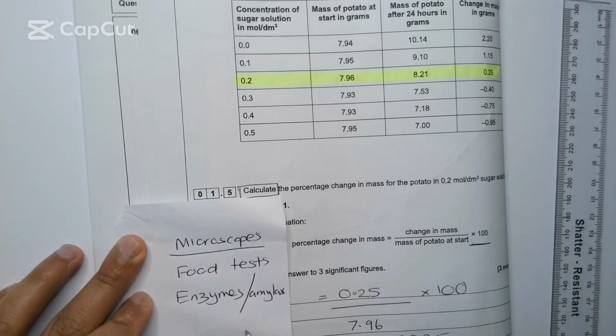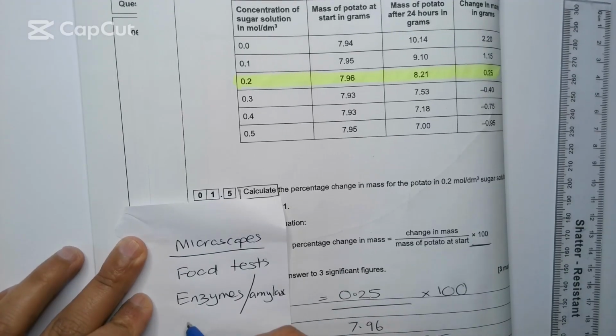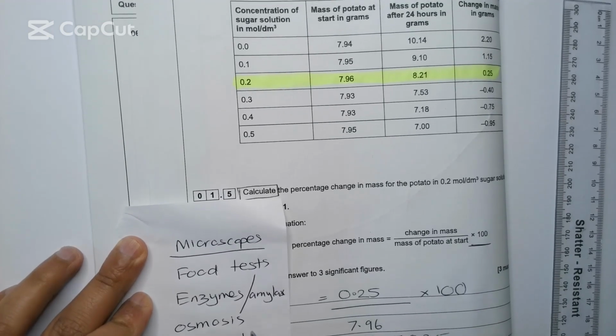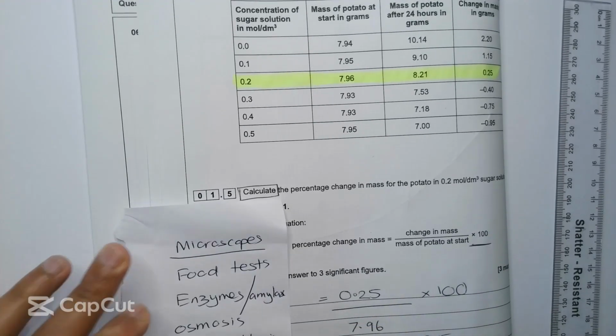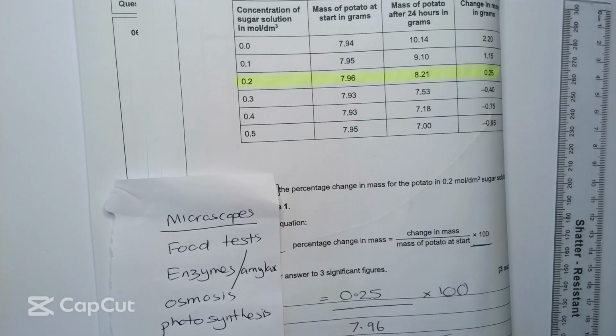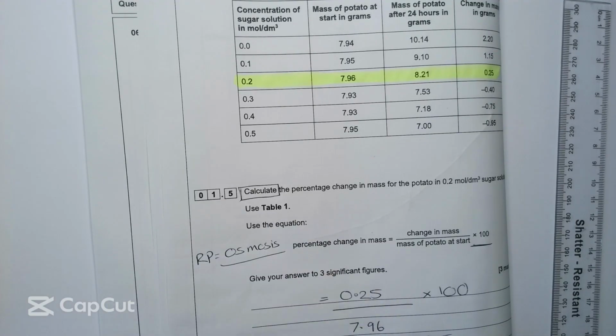That was the amylase and starch one. Then we've got osmosis, and then the final one is photosynthesis. So remember, 15% of the paper has to be based around these required practicals. Okay, so please do have a look at that.